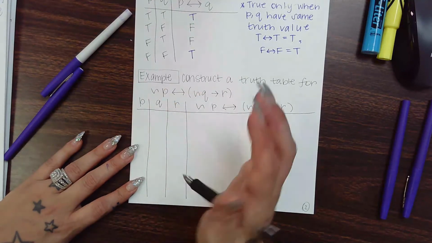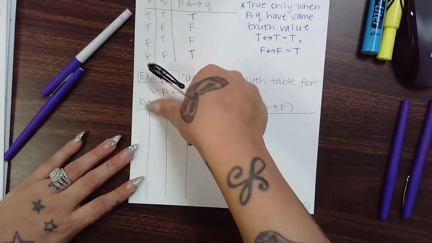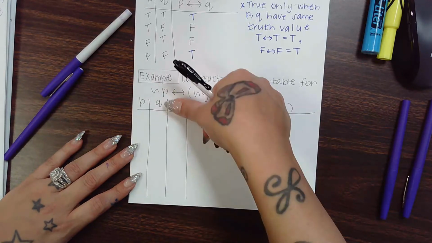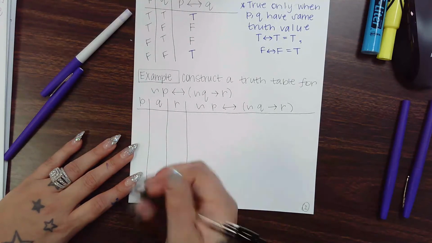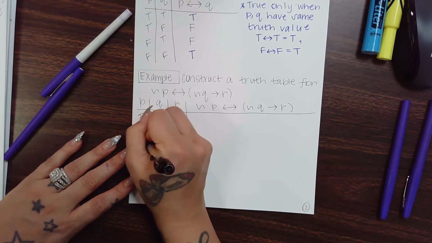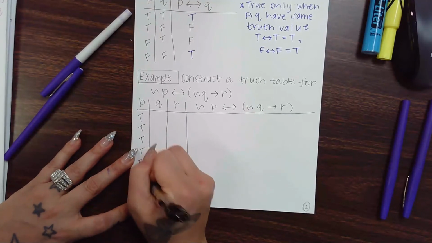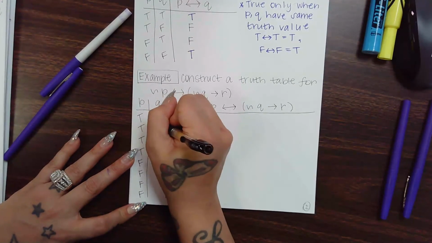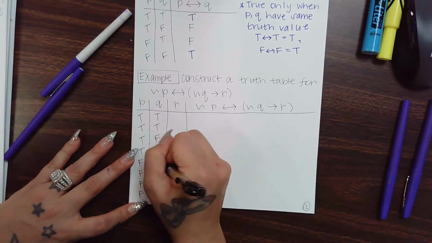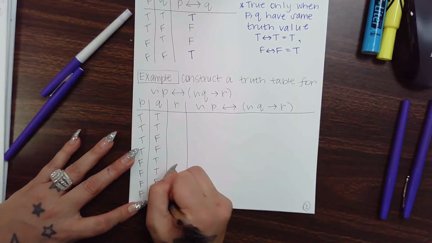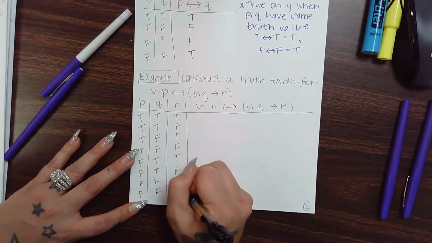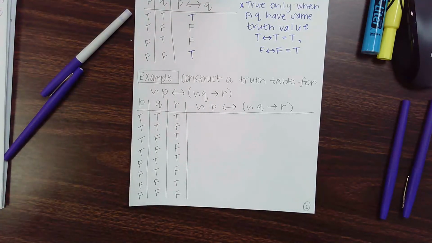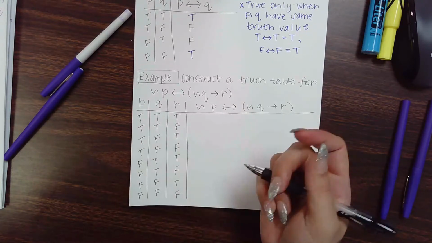For an 8-case truth table, the P is going to have 4 T's and 4 F's. The Q will go in sets of 2. And then the R alternates, TF, TF, TF, TF. Okay, so that is our whole truth table for an 8 case, or whenever we have 3 simple statements.